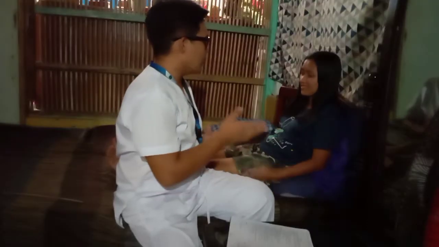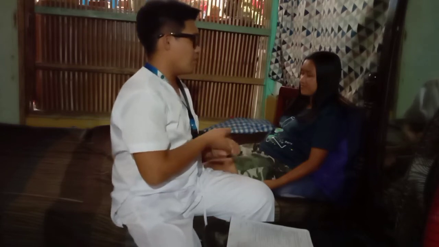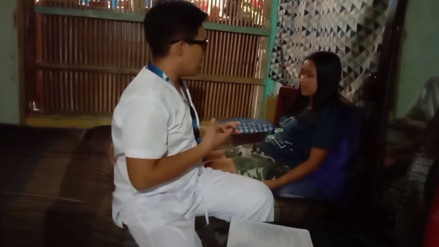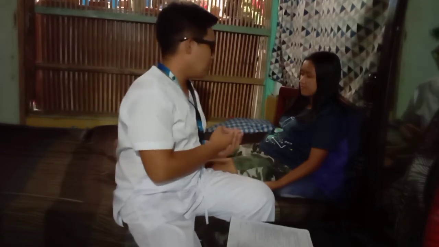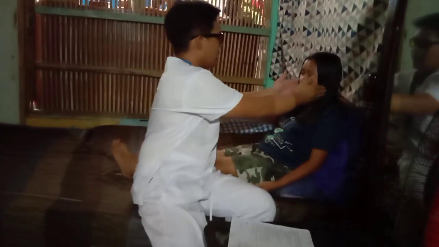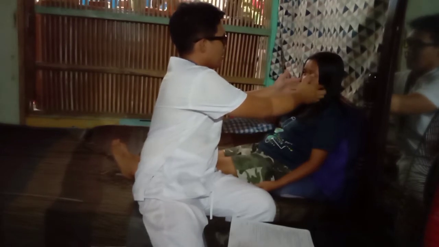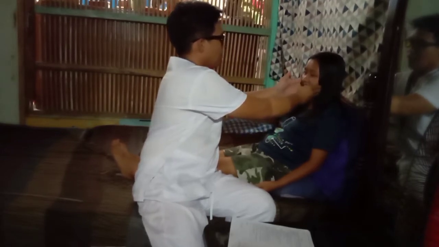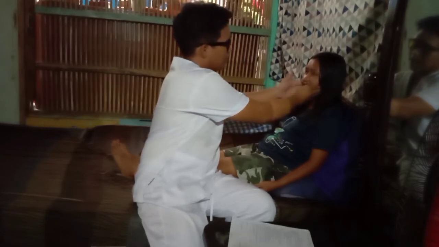Now we're going to assess your face. I'm going to inspect and palpate so that I will know if there is any tenderness, swelling, or if you feel pain when I palpate. Is that okay? I will touch your face. Can you please smile? Move your mouth side to side. Open your mouth, big mouth. Stick your tongue out. Very good. When I palpate, can you feel any pain or tenderness?